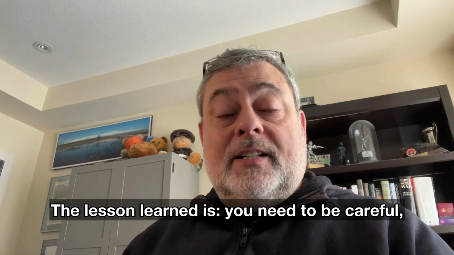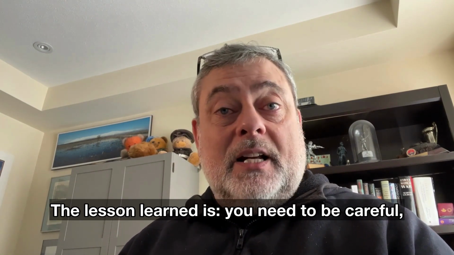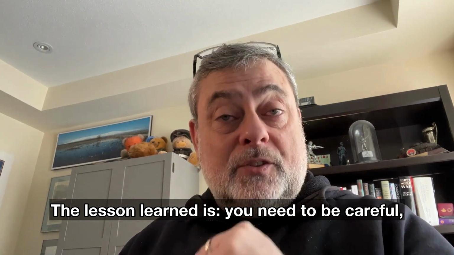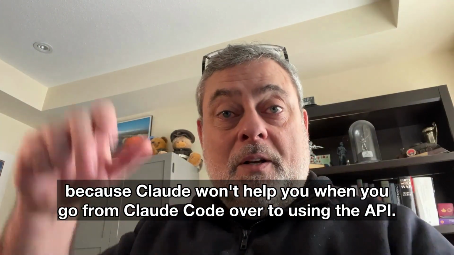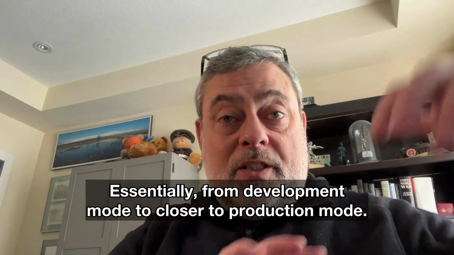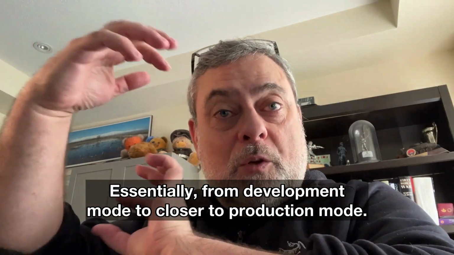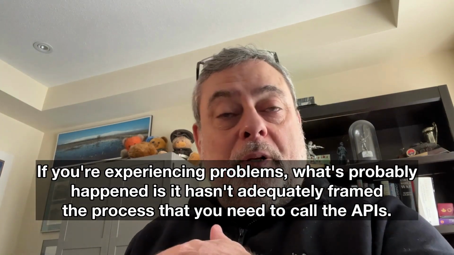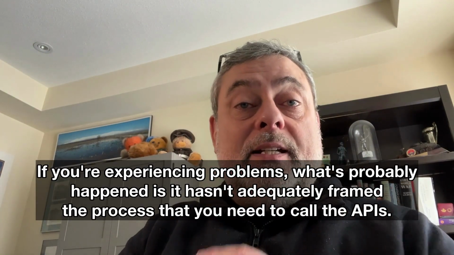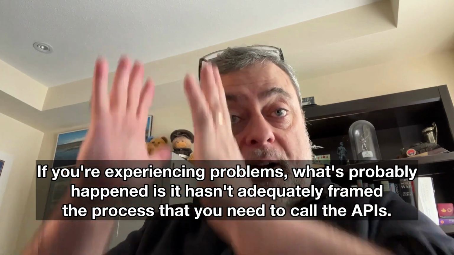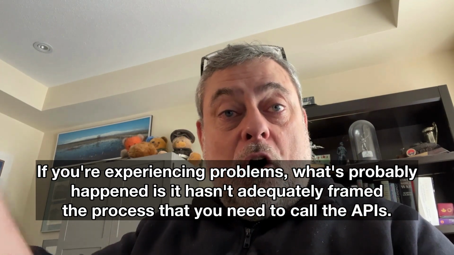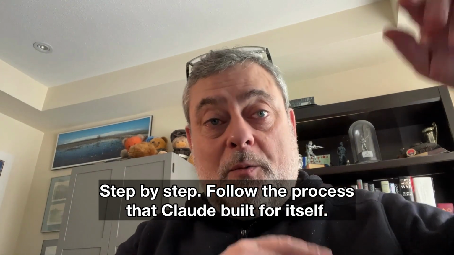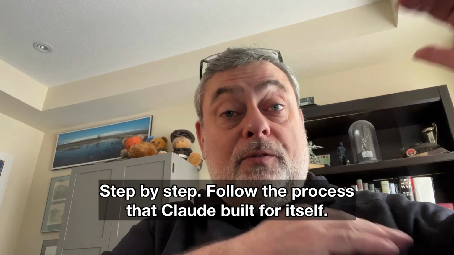And the lesson learned is you need to be careful because Claude won't help you when you go from Claude Code over to using the API, so essentially from development mode to closer to production mode. If you're experiencing problems, what's probably happened is it hasn't adequately framed the process that you need to call the APIs step by step and follow the process that Claude built for itself.